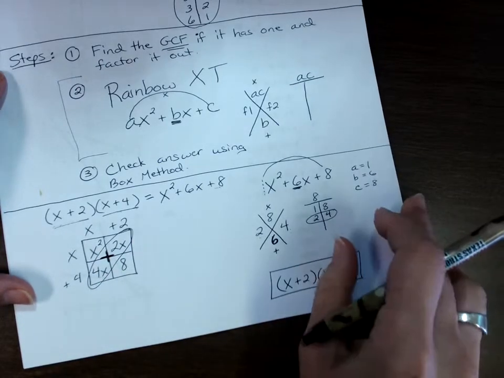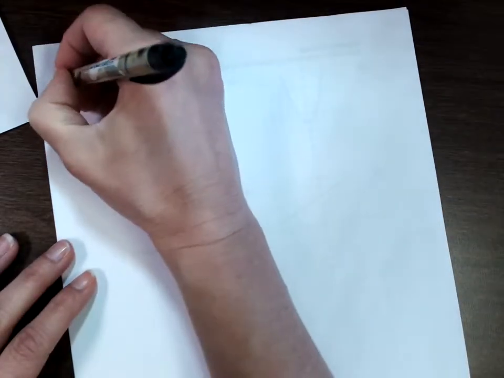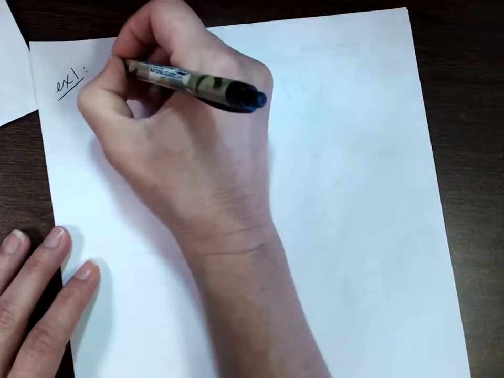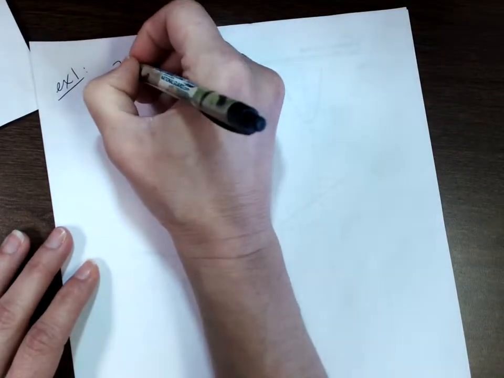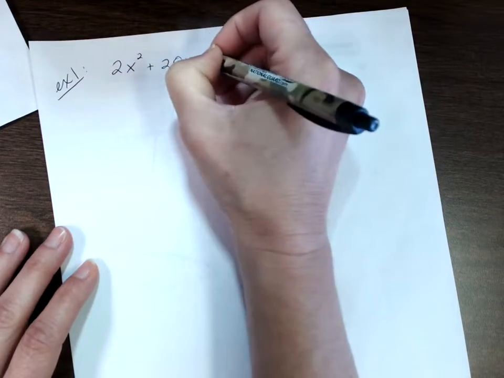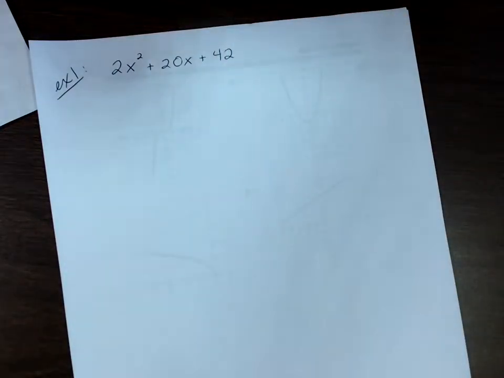So let's go ahead and do a couple of examples here. Let me change pieces of paper and come back up here. So let's write example 1. Example 1, I'm going to do 2x squared plus 20x plus 42. And I'm going to do 3 examples with you. So this is the first example.